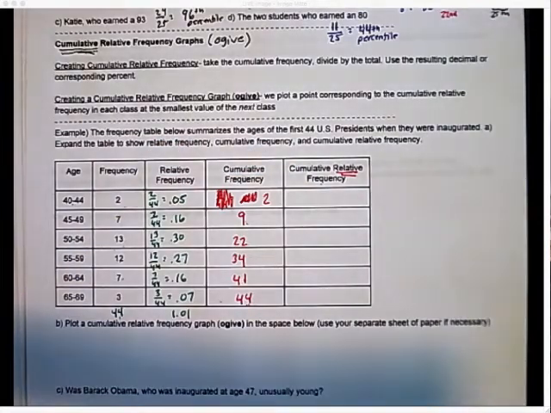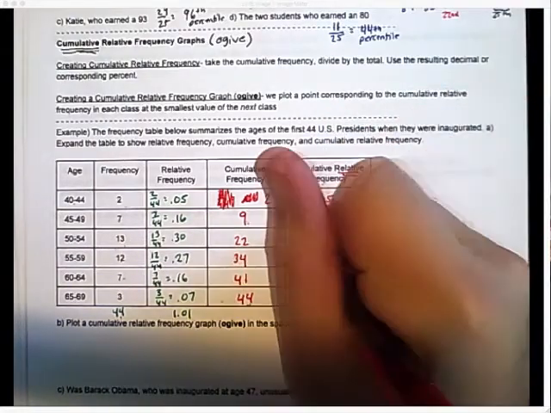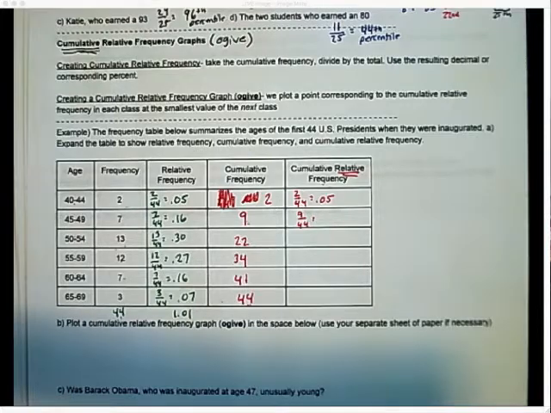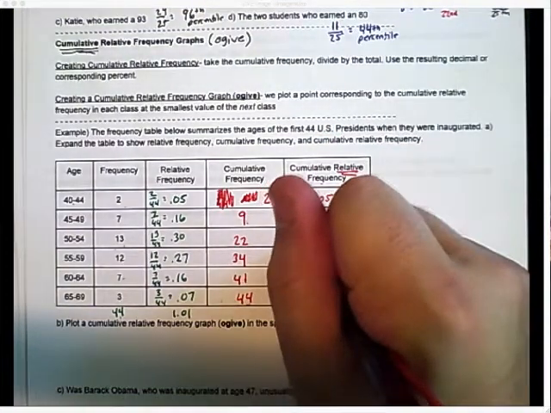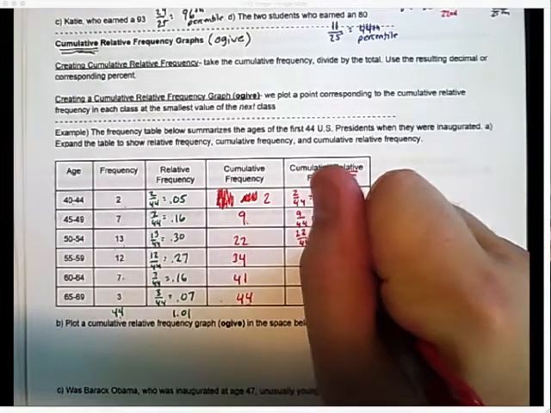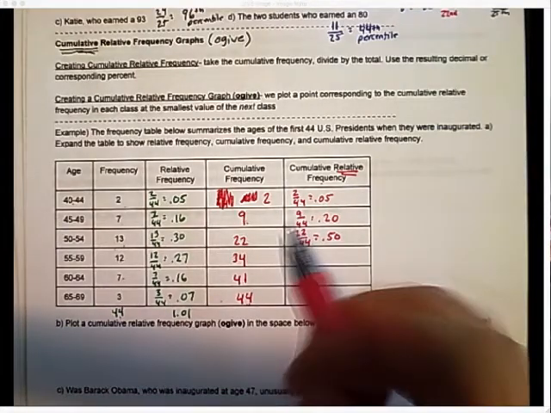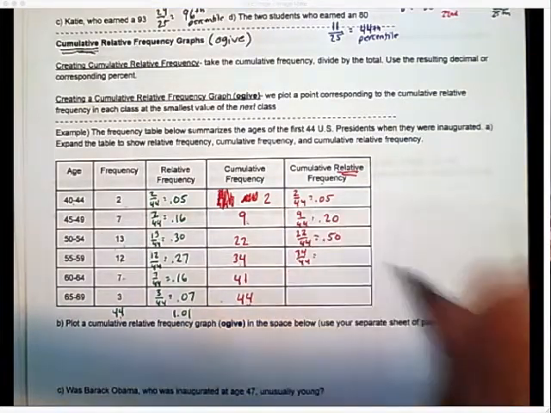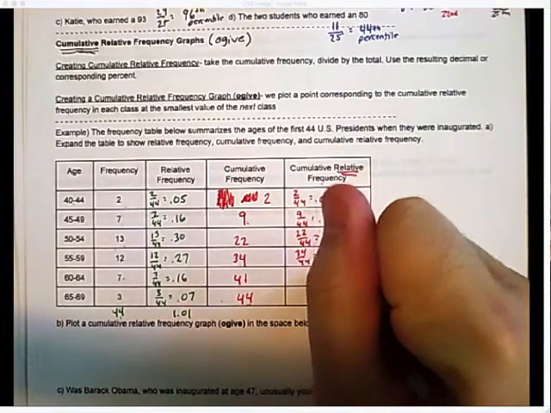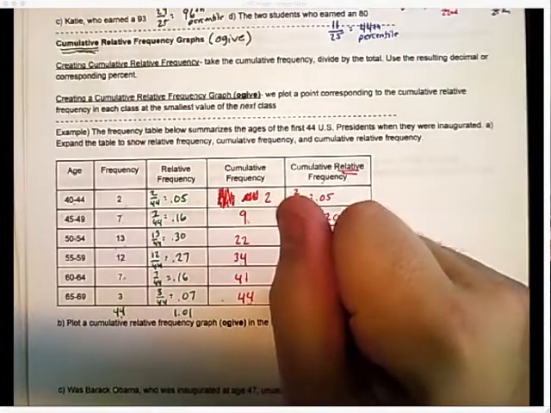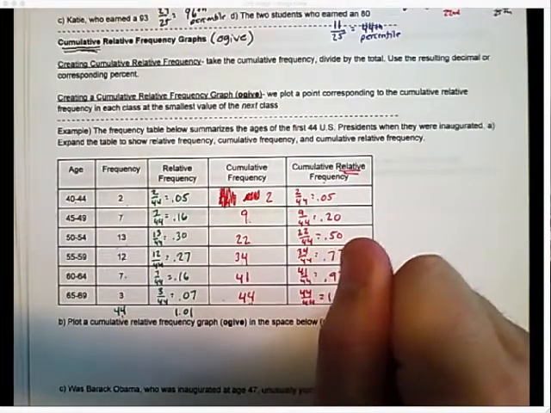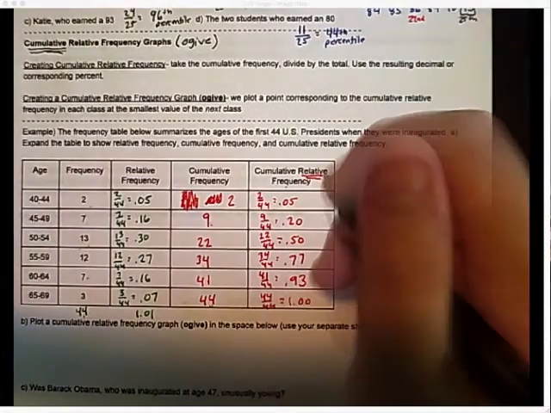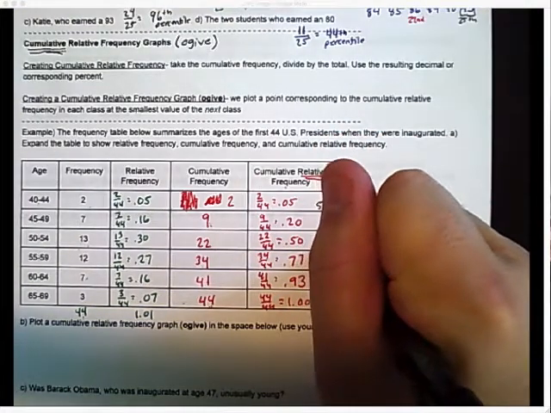Okay, so here we do 2 out of 44, which happens to be 0.05. Now I have to find 9 out of 44. Okay. 9 out of 44, rounded to the nearest hundredth, again, would be 0.20. 22 out of 44, you can probably do that in your head, that's a half, so it's going to be exactly equal to 0.50. Okay. If you do 34 out of 44, that's 0.77. All right, if you do 41 out of 44, it's 0.93. Now obviously 44 out of 44 would be exactly equal to 1. Okay, and you can express these as percents. So you could express this as 5%, 20%, 50%, so on and so forth.